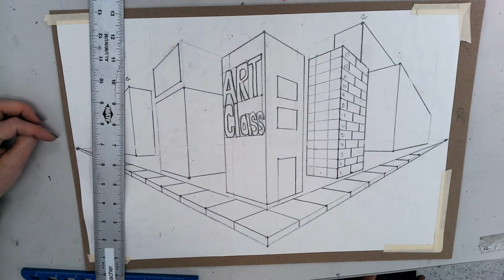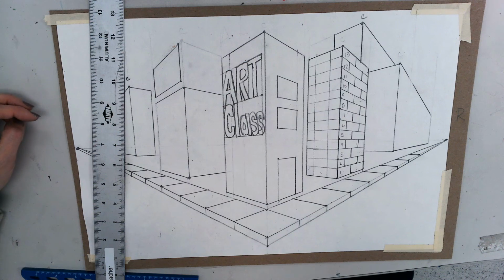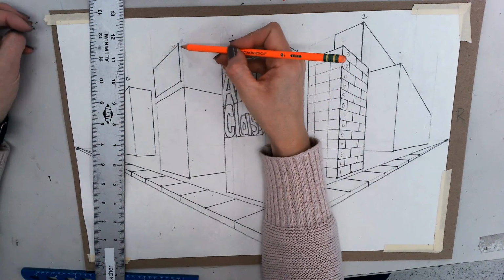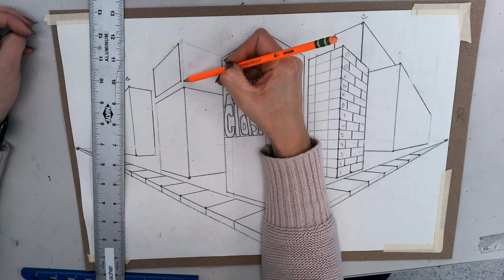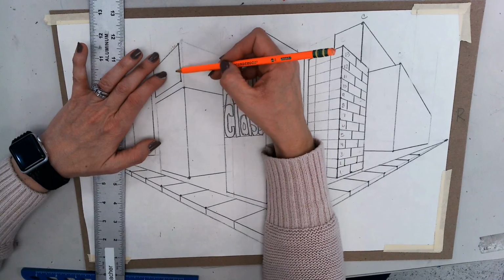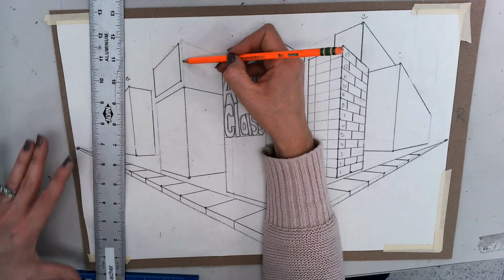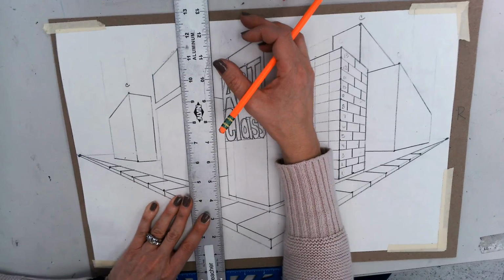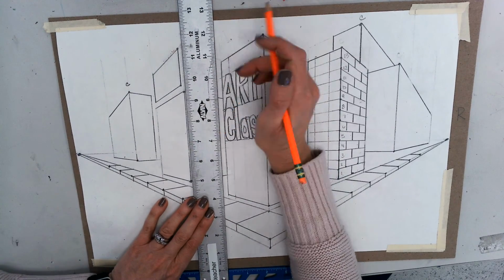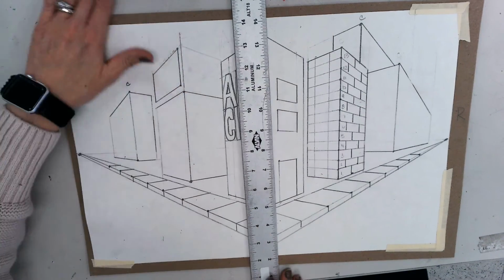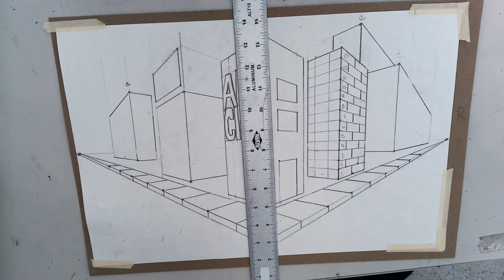This floating shape, we need to see more sides of it because it's a billboard. It's going to have thickness. Let's go ahead and start adding another vertical line to show the sides. So this would be the face where the words and the pictures would be displayed, and then this is the thickness. So I'm going to go ahead, use my T-square, and I'm going to make a light vertical line to show the thickness.